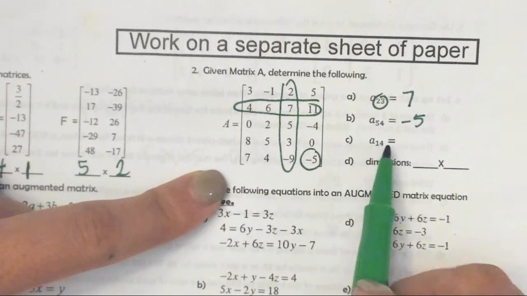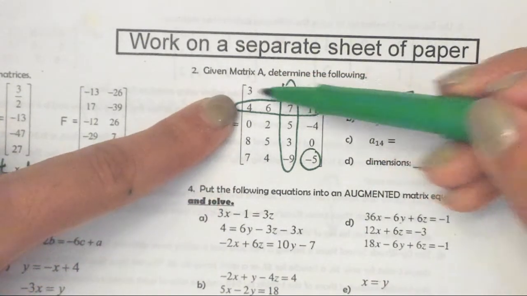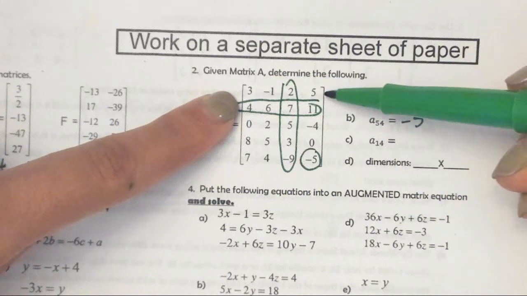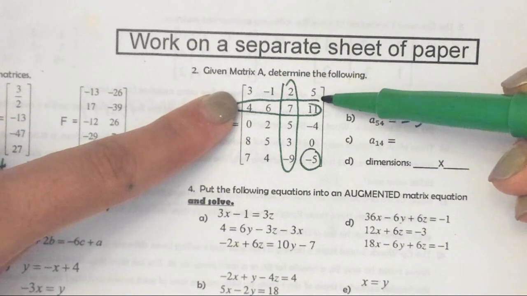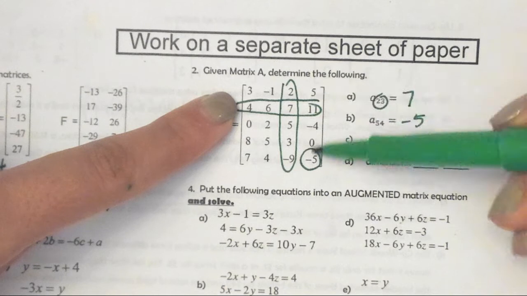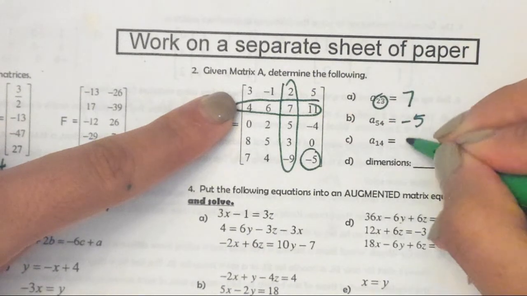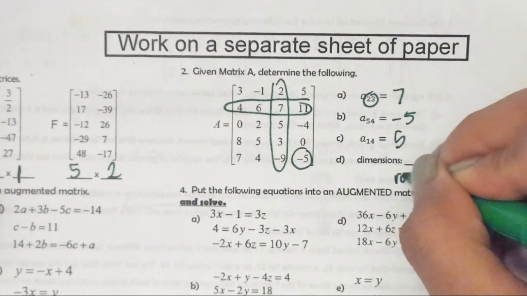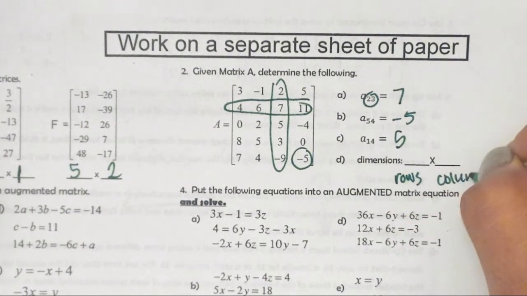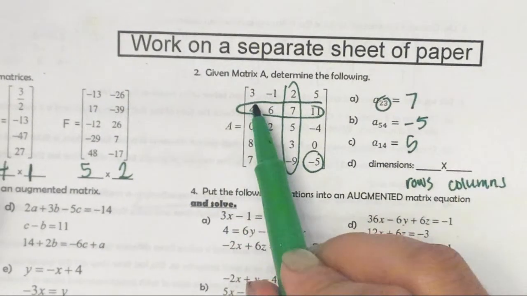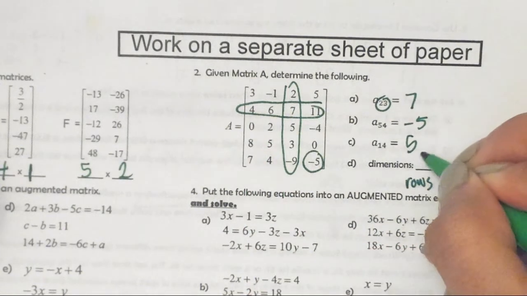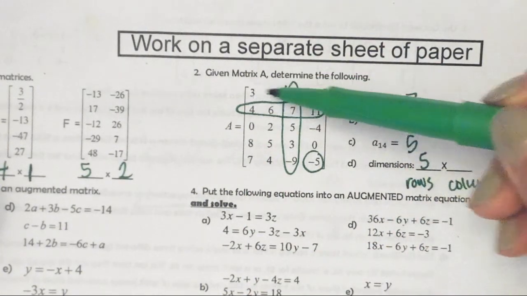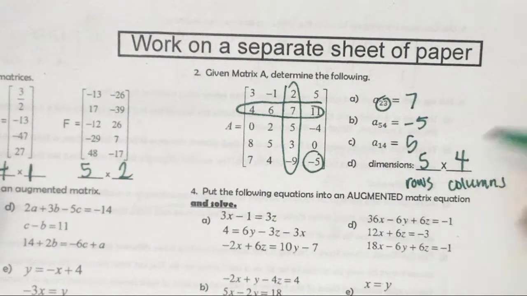And then 1, 4, so I'm going to have row number 1 right here. So I'm looking at this top row, and then column 4, 1, 2, 3, 4, so the last number is 5. And for part D, it asks, what is the dimension of this matrix? So how many total rows are there, by columns? There's 1, 2, 3, 4, 5, so 5 rows by 1, 2, 3, 4 columns. That's number 2.